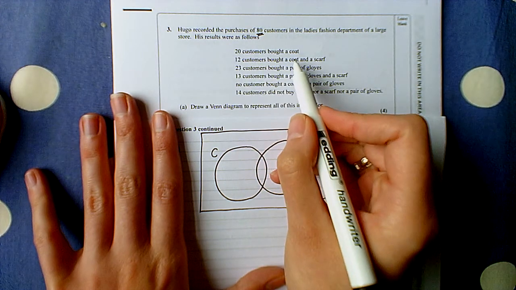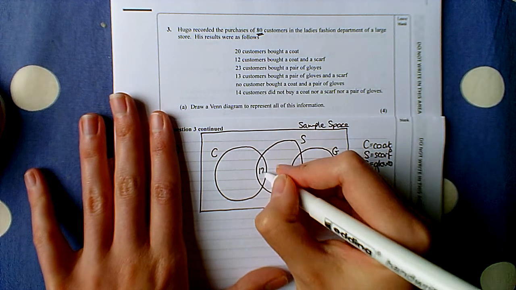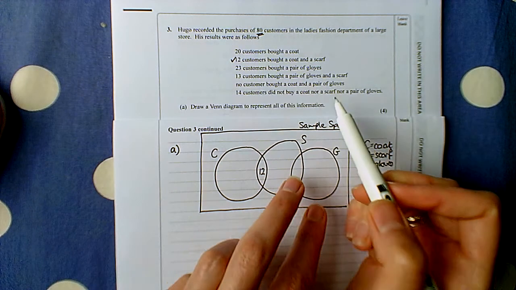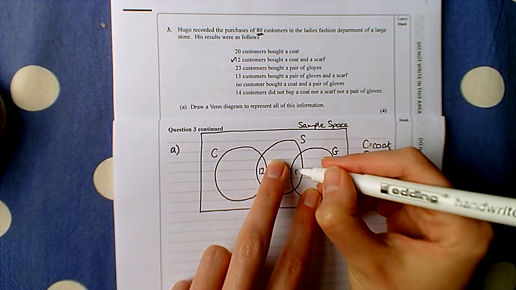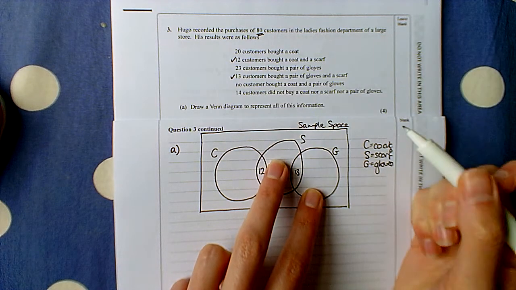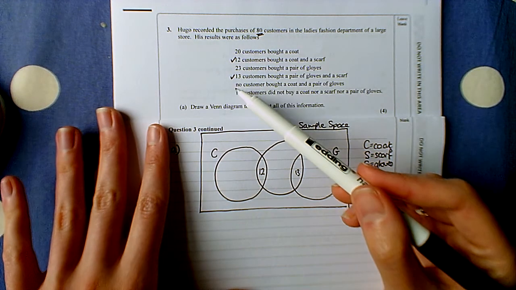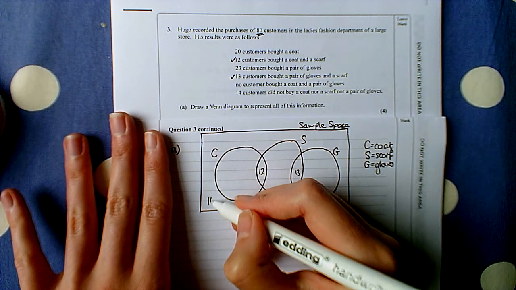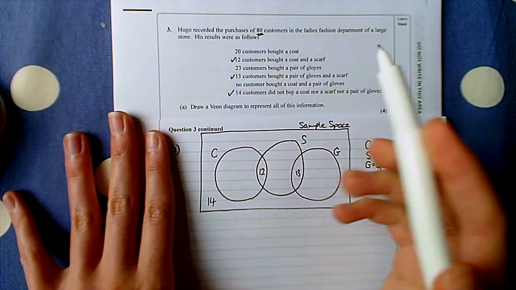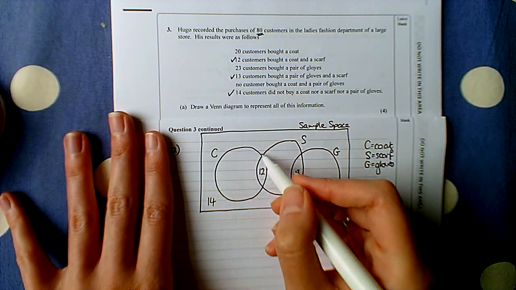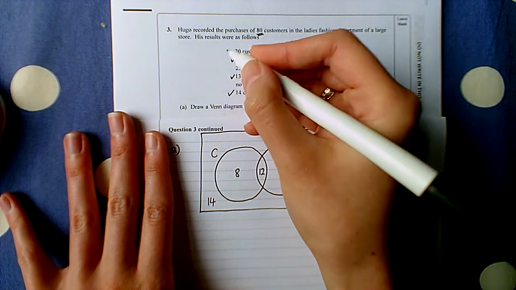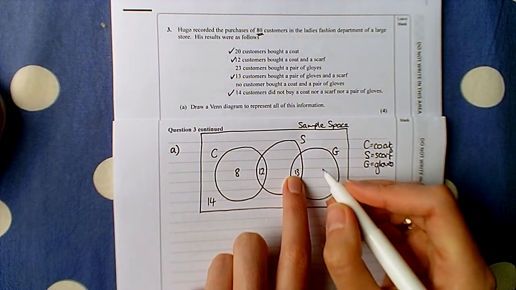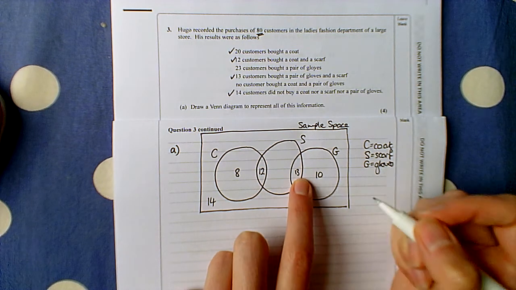Starting from here, 12 customers bought a coat and a scarf. 12. 13 customers bought a pair of gloves and a scarf. 14 customers did not buy a coat or a scarf or a pair of gloves. Back up to the top, 20 customers bought a coat. So if this is going to be 20, then I need to put 8 in here. 23 customers bought a pair of gloves. 13 of them are in there, so if I put 10 here, that will be 23 altogether.